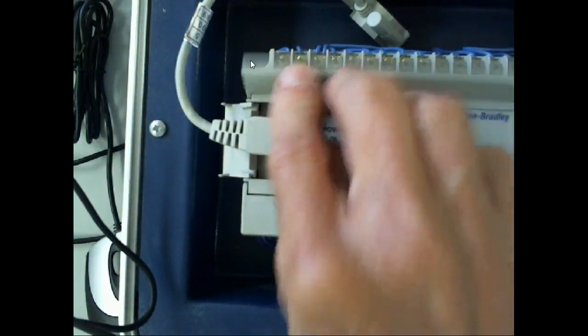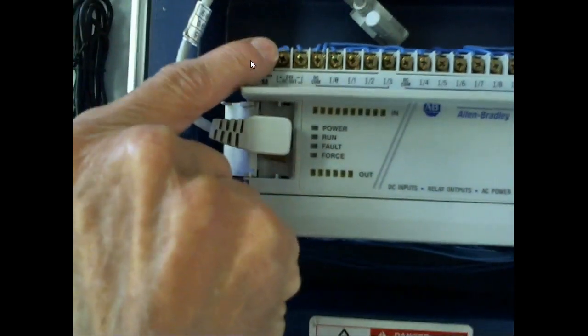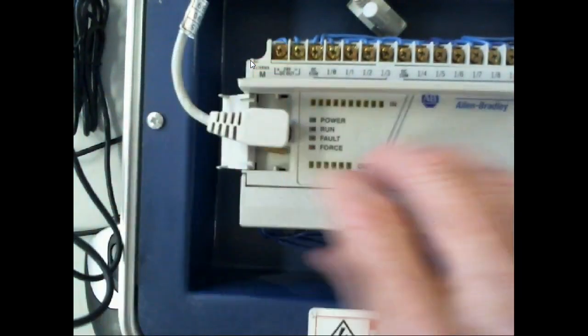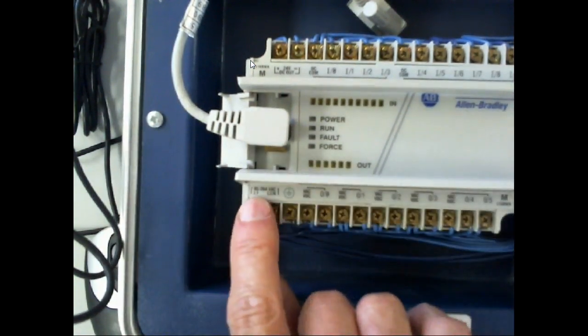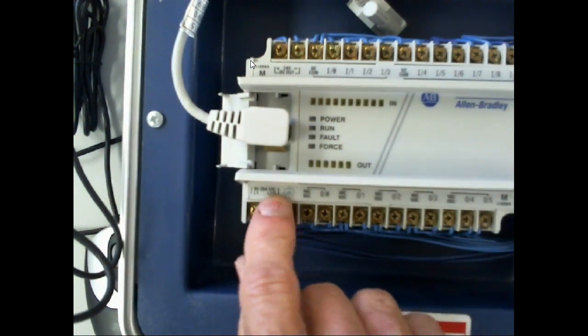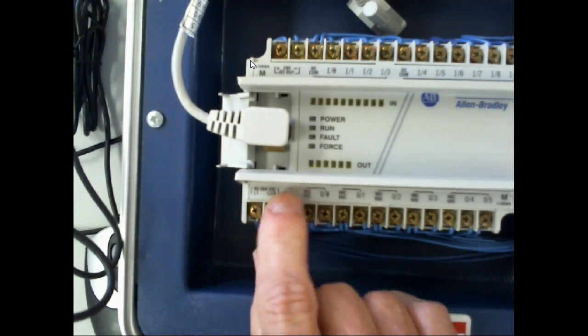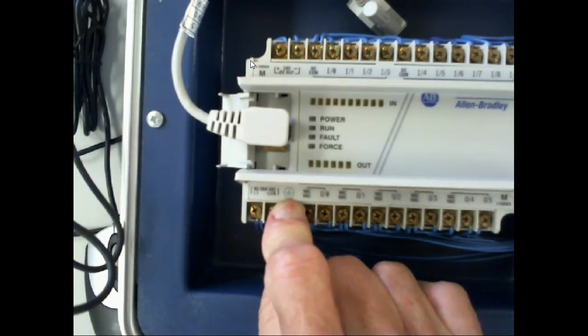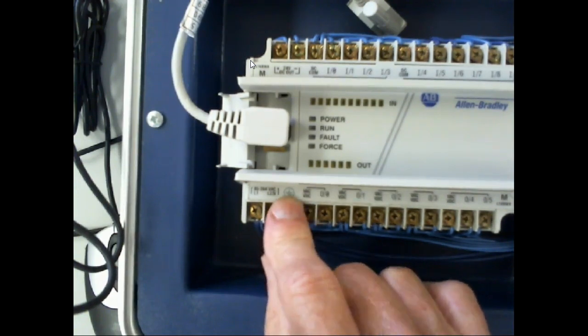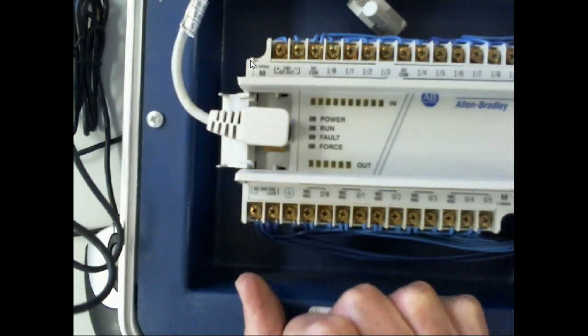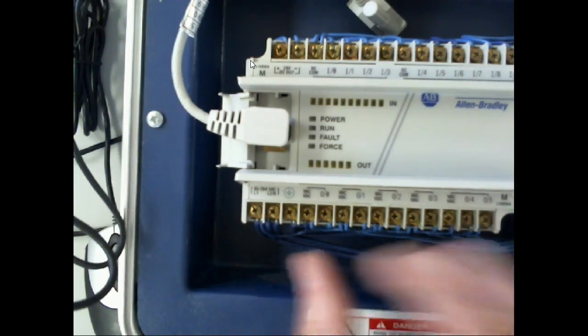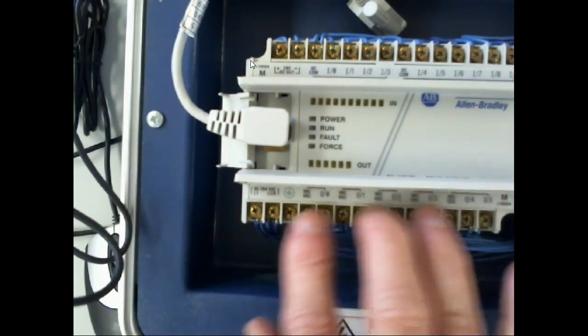So here's the power connection. It's L1 and L2, or L1 and N. So this would be neutral, and this is where we connect the ground. Now this guy here runs 120 volt outputs.